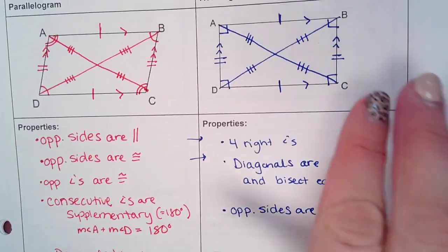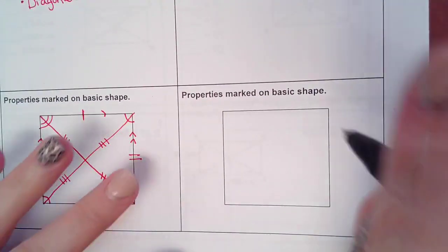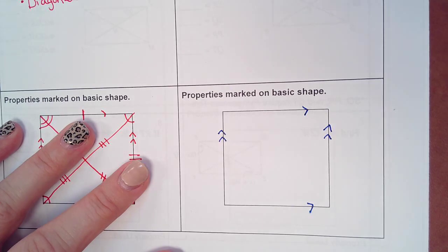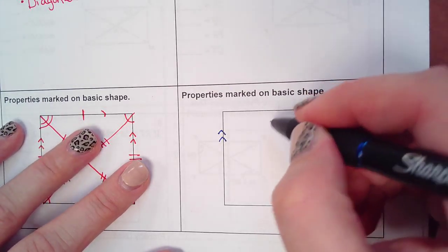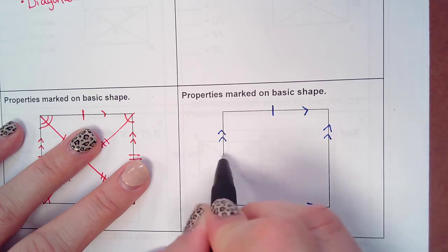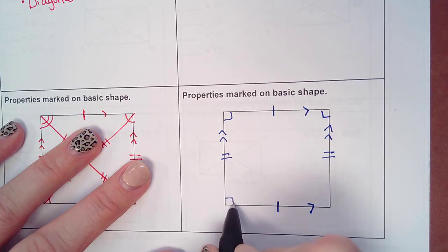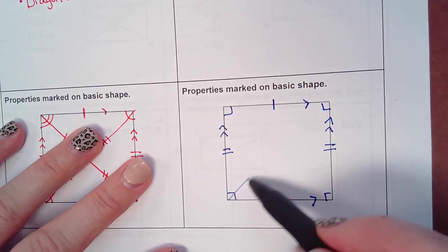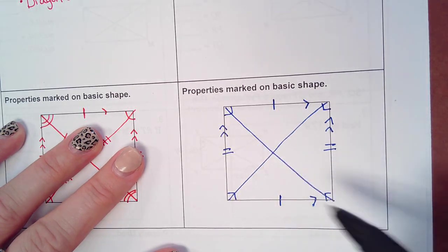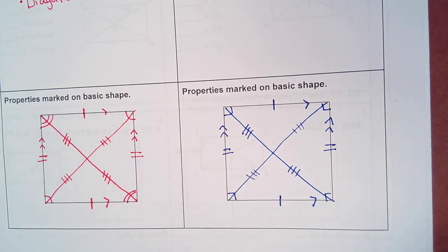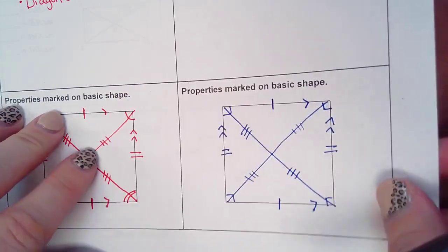So let's go ahead and draw these key features on a basic shape down below. So first, opposite sides parallel, opposite sides congruent, four right angles, and the diagonals are congruent and bisect each other. Let's use these key features to solve for some missing measurements.